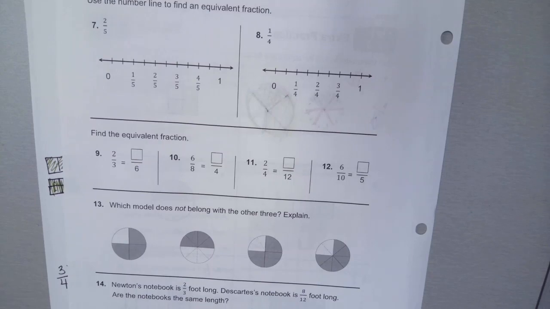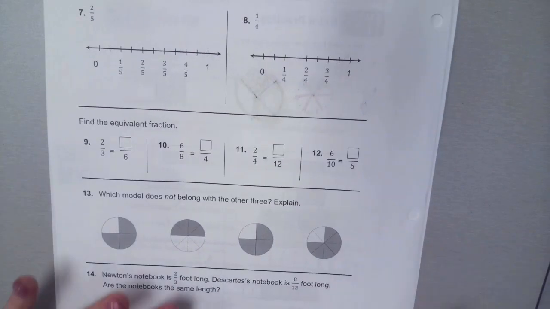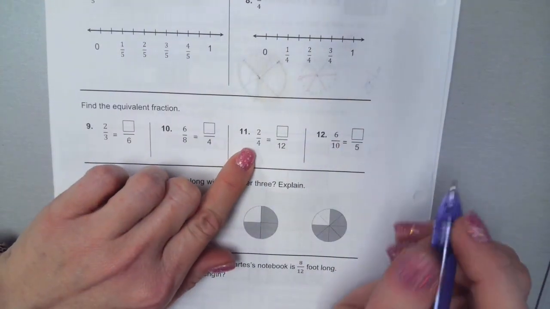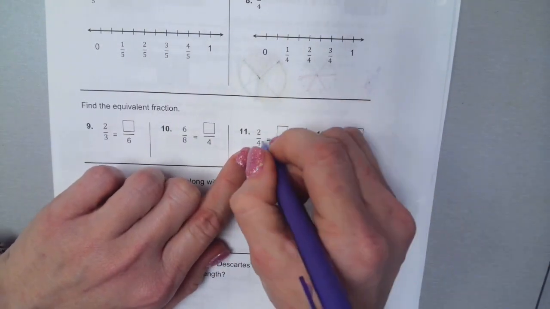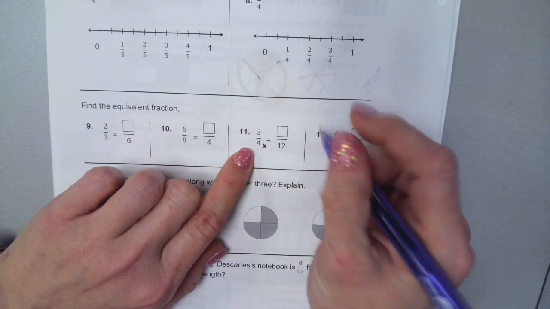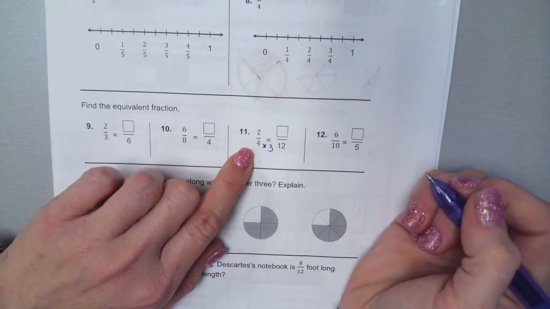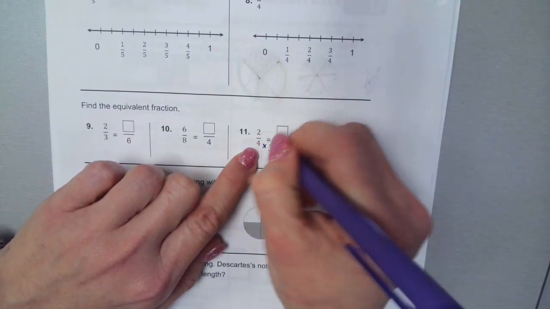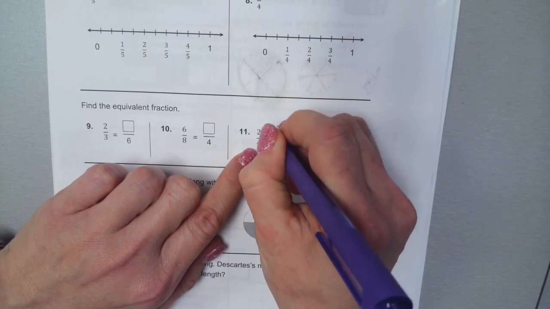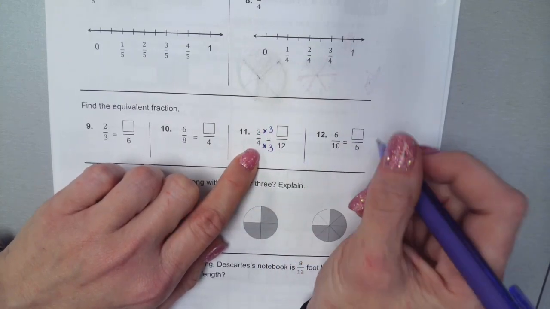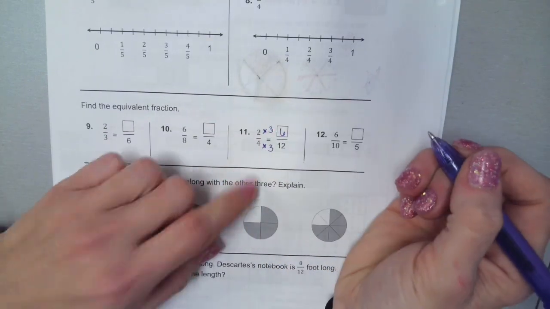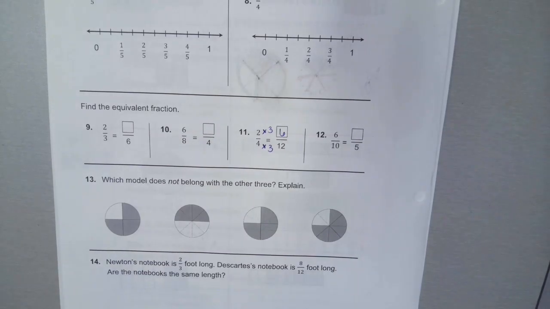Y'all looked at me like you were not sure about that, so let's look at one. Let's do number 11. 4 times what is 12? It's 3. 4 times 3 is 12. So since I multiplied 4 times 3, I also have to multiply 2 times 3 to get an equivalent fraction. What is 2 times 3? 6. Is that easy? So that's how we do those.